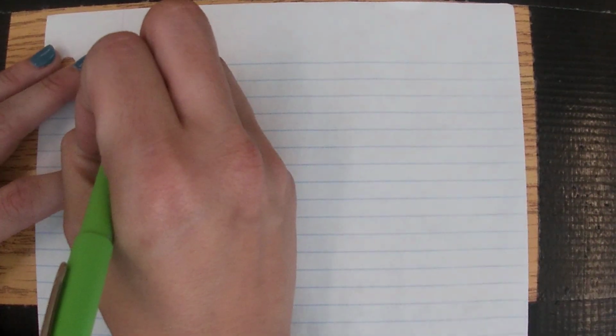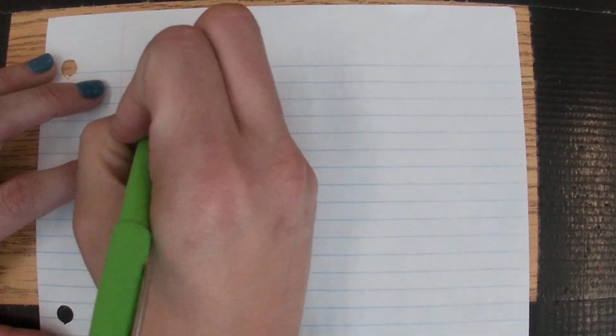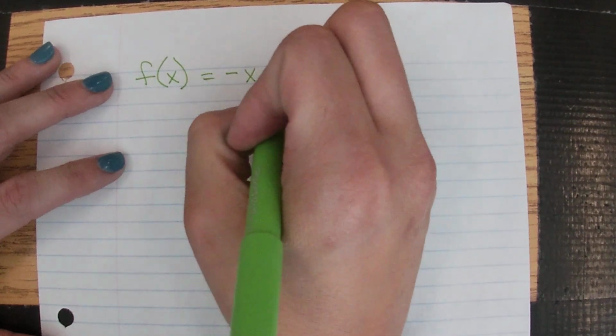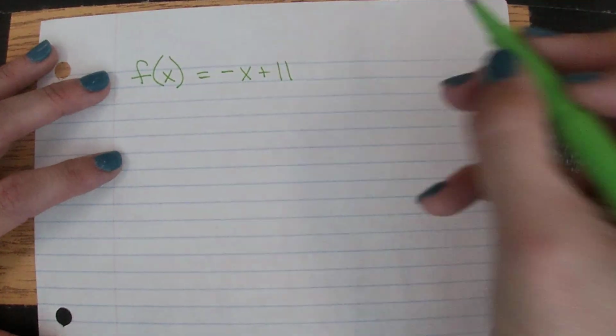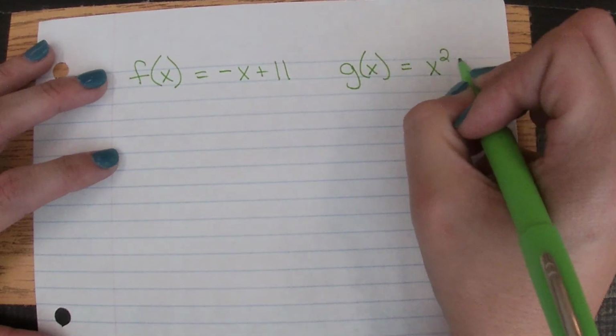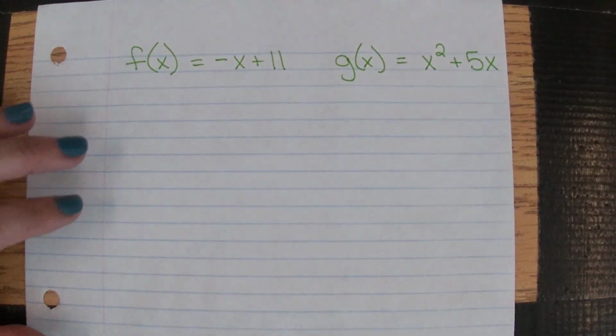Okay, now, we're not quite ready to have that many variables, but I might have something like f of x equals negative x plus 11, and g of x equals x squared plus 5x.